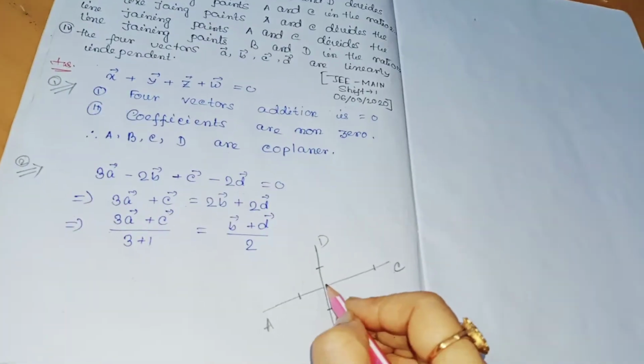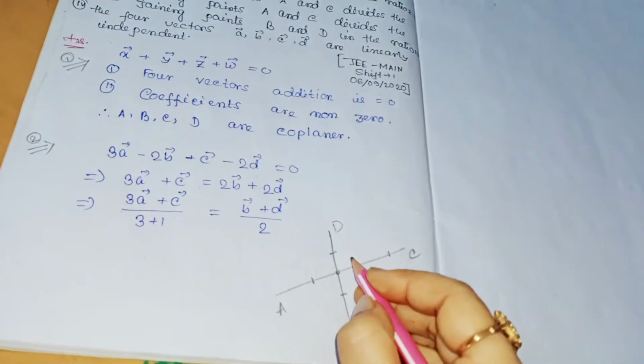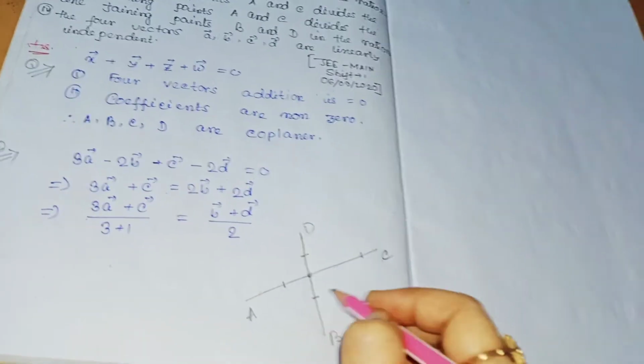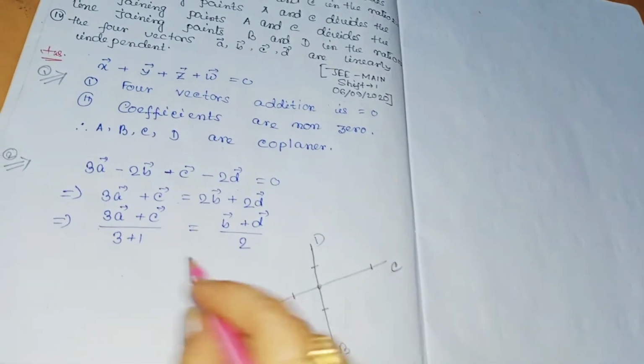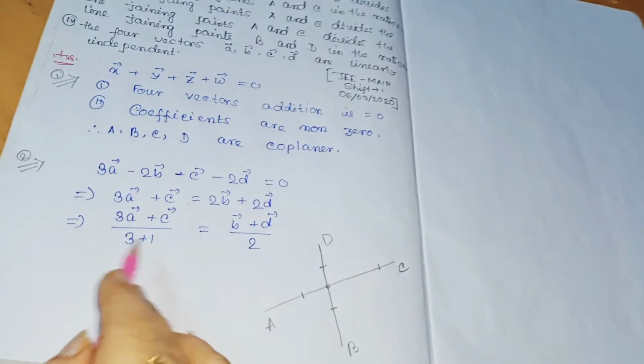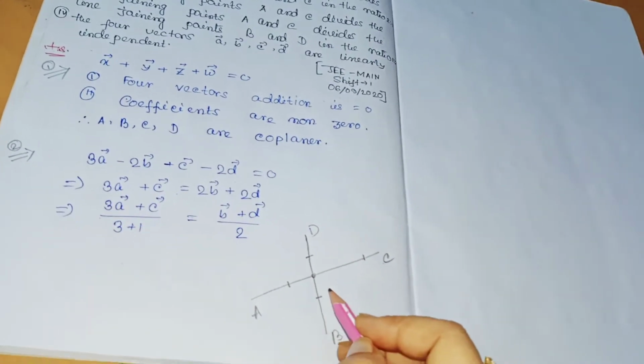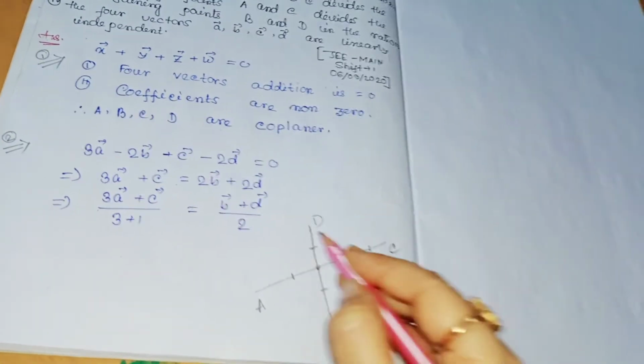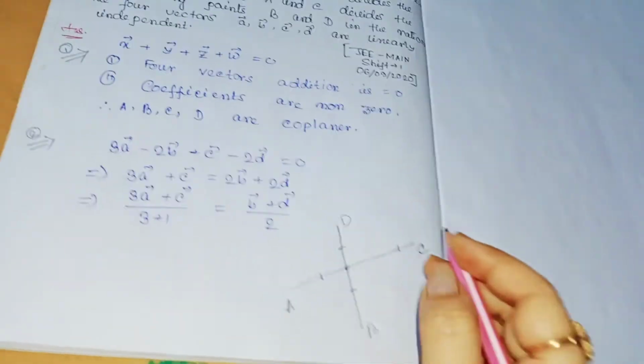So let's see this point, which point divides A, C in 3:1 or 1:3. The same point divides B, D as 1:1.